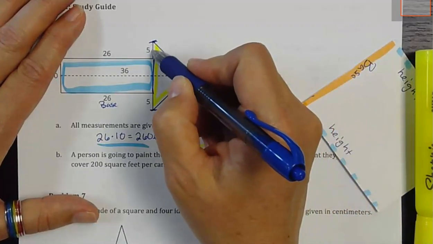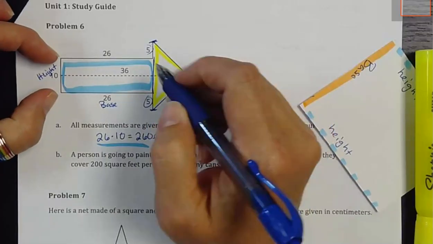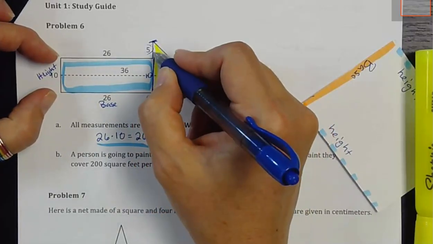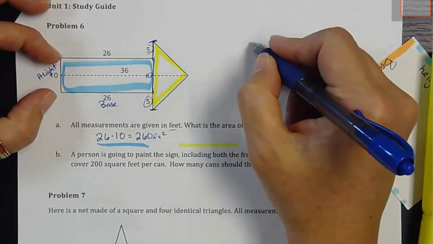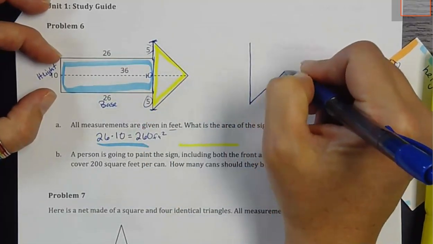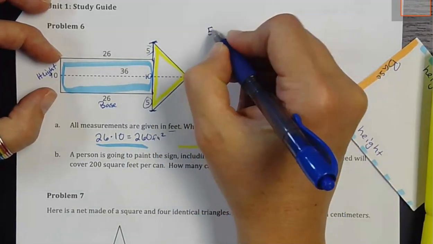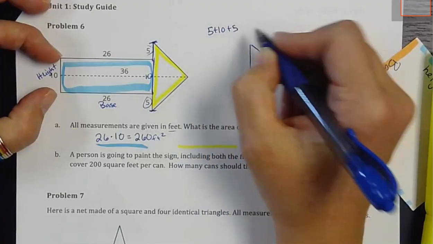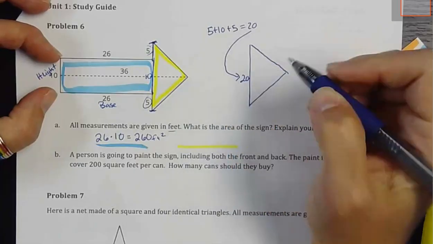I know this section is 5, and this section's 5, and over here is 10. So going all together, I would have 5 plus 10 plus 5. So I'm going to draw this triangle back over here so I can just focus on the triangle. So 5 plus 10 plus 5 is equal to 20. That means that this side right here is 20. That's my base.